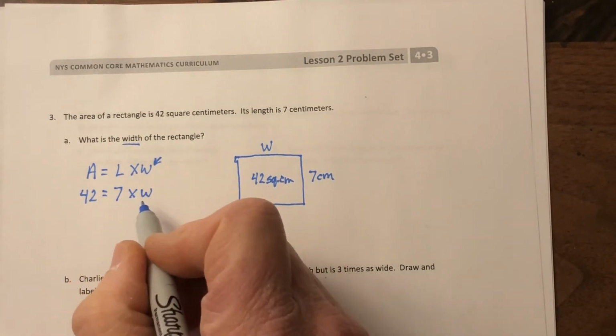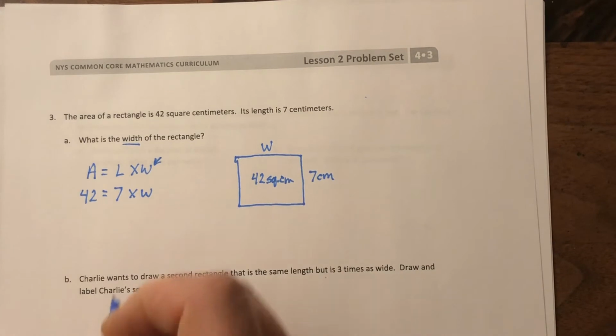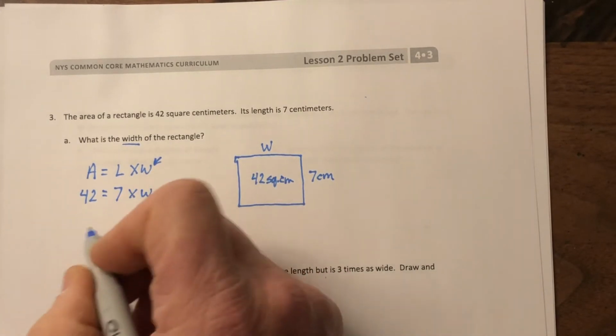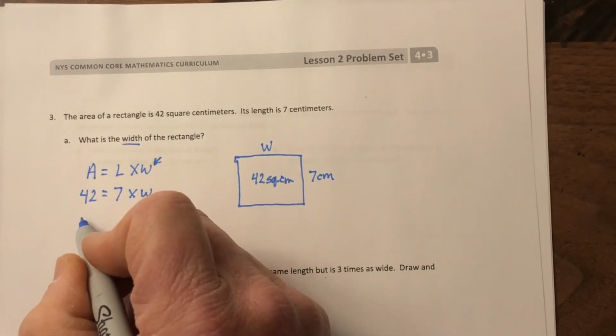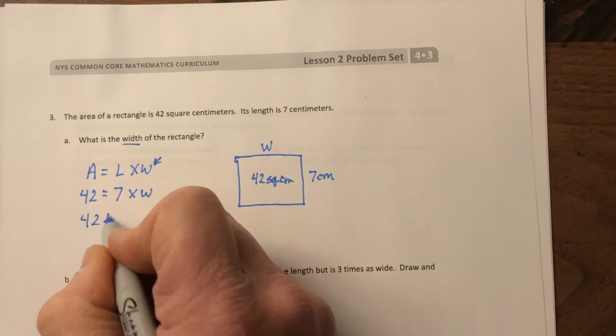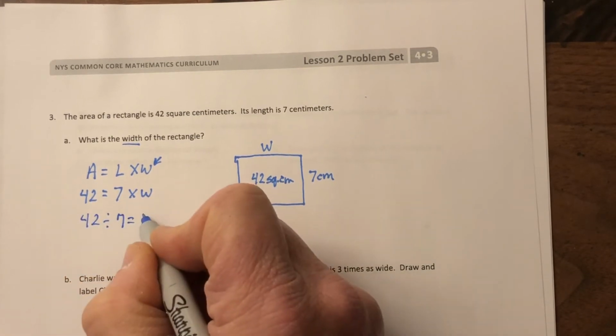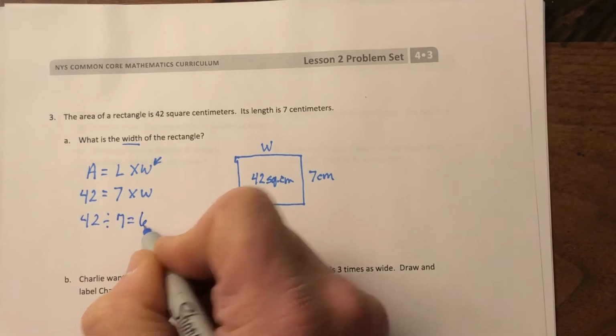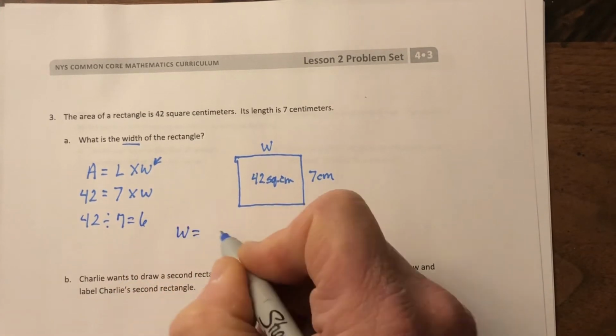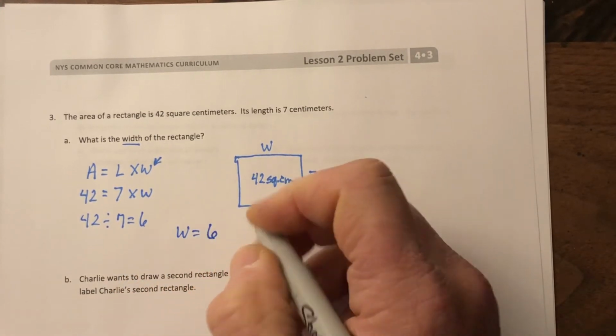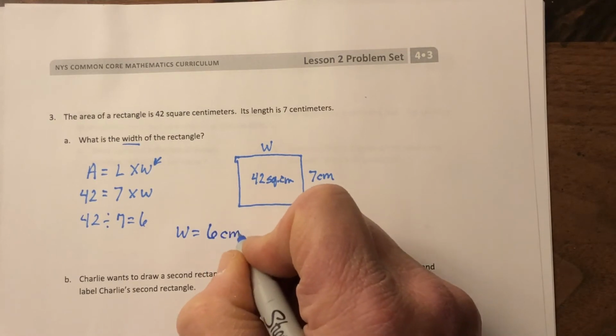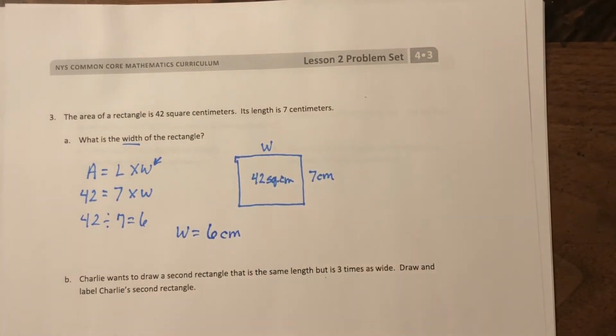So if you know your math facts, what times 7 equals 42? Well, I know that 42 divided by 7 is equal to 6. That's right. So W is equal to 6 centimeters. Okay? So my W up there is 6, because 6 times 7 is 42.